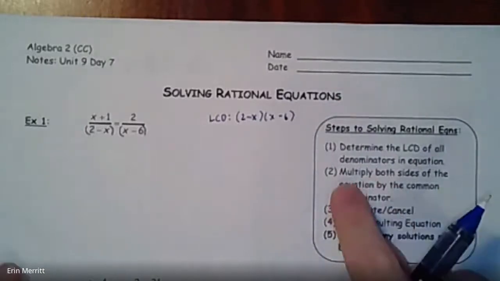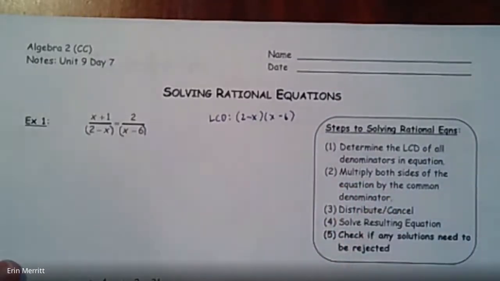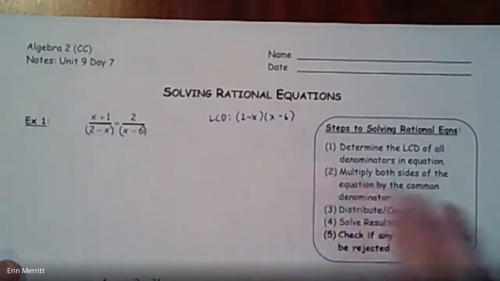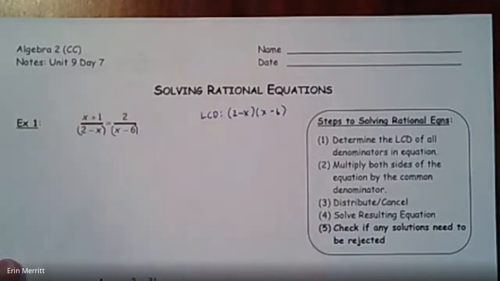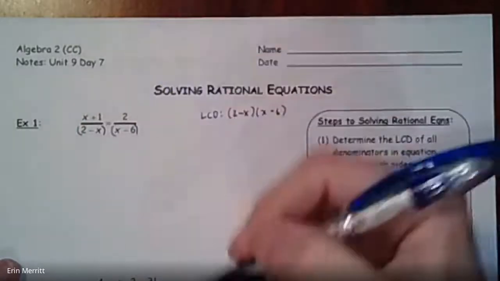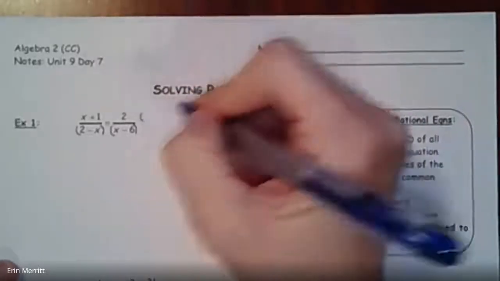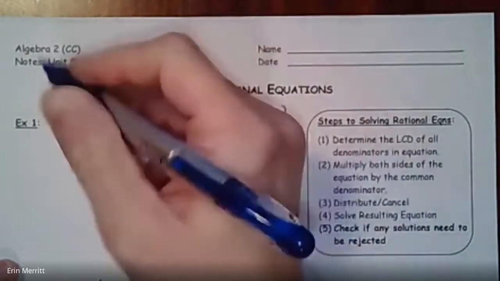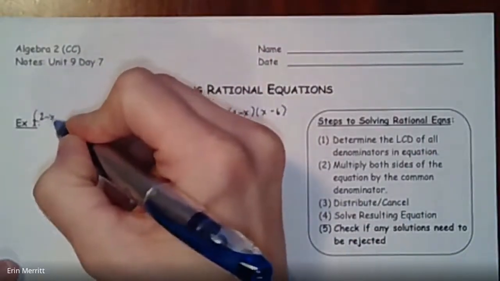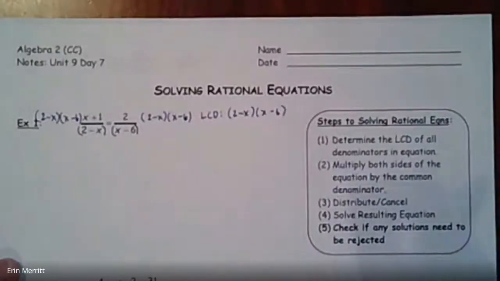All right, step 2, multiply both sides of the equation by the common denominator. Because it's an equation, to keep it balanced, you multiply the same thing on the left as the right, whereas with the fraction, same thing top to bottom, like the complex fractions. So over here, we're going to go times 2 minus x times x minus 6. Over here, we're going to do 2 minus x and then times x minus 6. The goal is to eliminate the denominator.